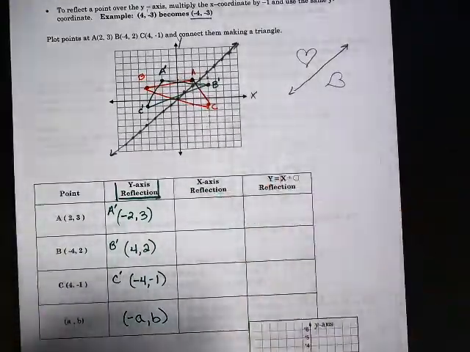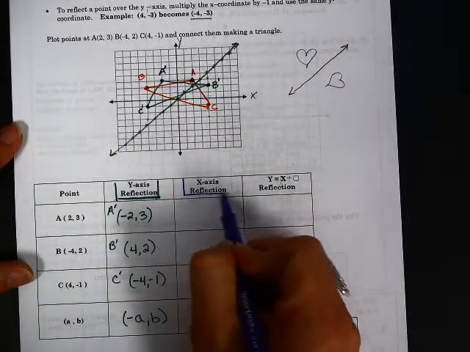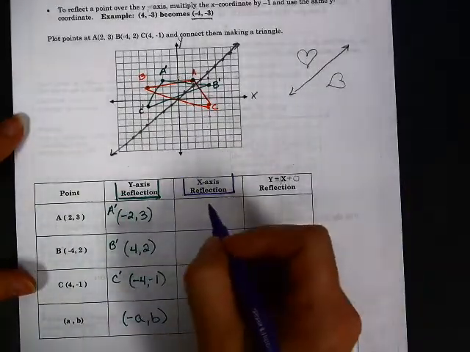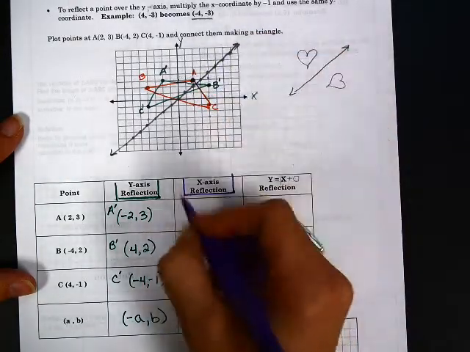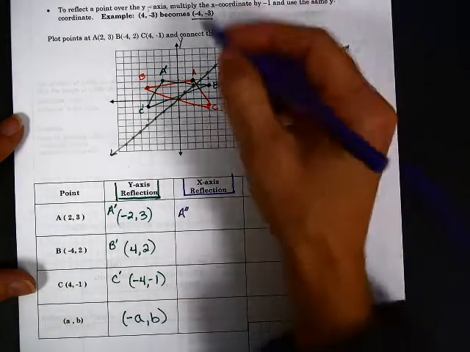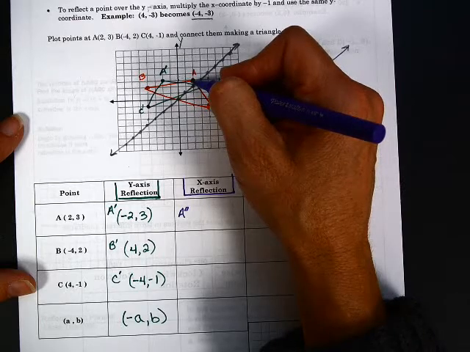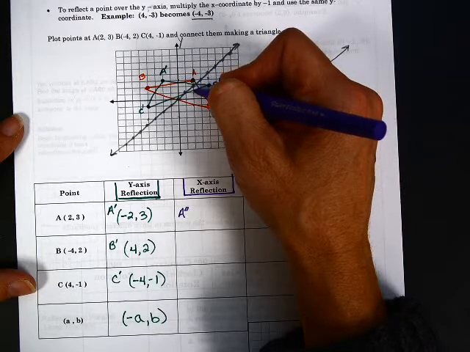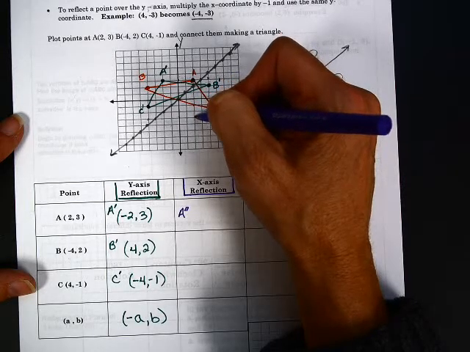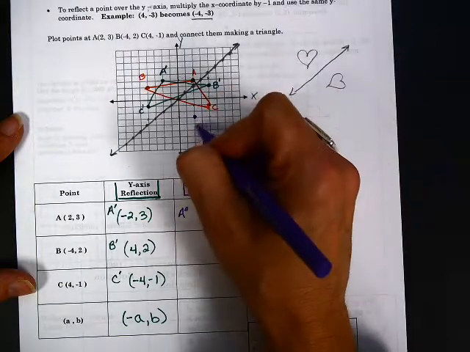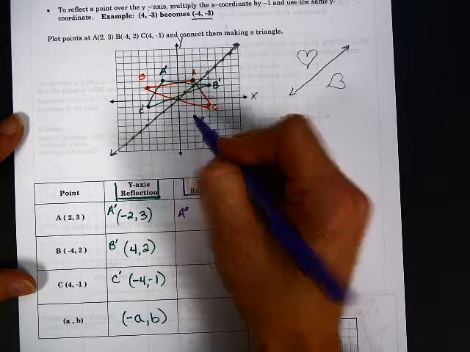Then your x-axis. Choose another color. I'll go with purple. Okay, again, here's A, and we're going to call this one A double prime. Let's reflect across the x-axis, so I'm going to go down 1, 2, 3 to the line of reflection, 1, 2, 3 the other direction, A double prime, and that's at (2, -3).